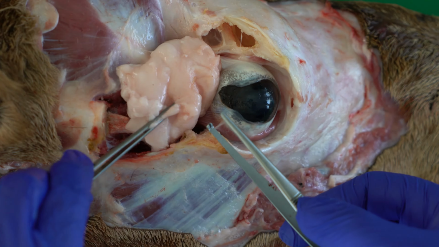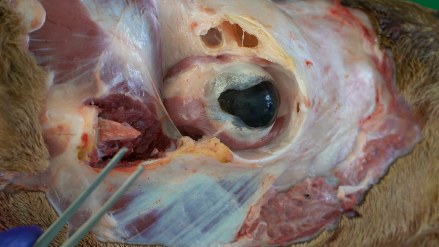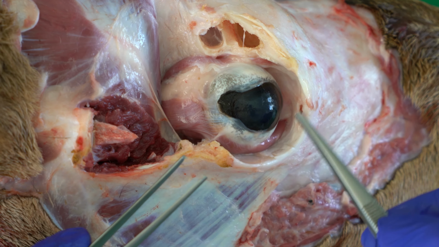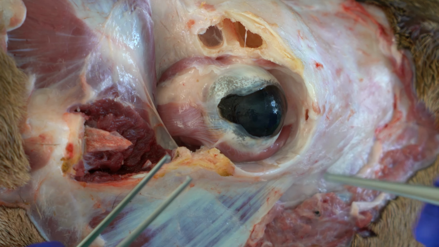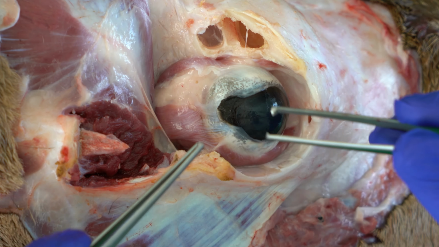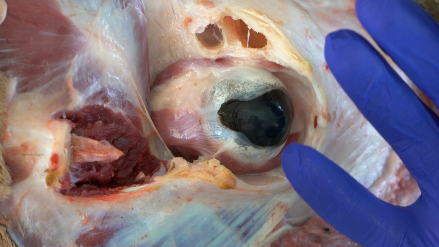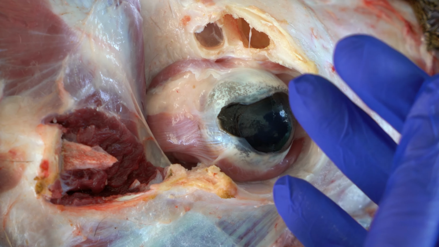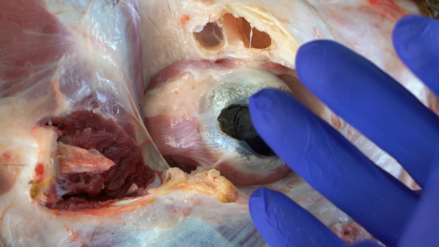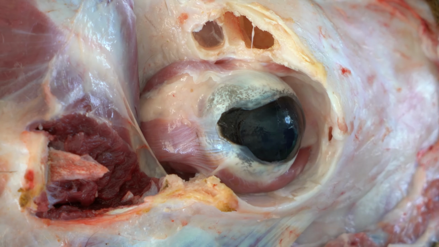As we said, we dissected the fat pad and removed it completely. We separated the eyeball from the surrounding structure and from the orbit, and we dissected the muscles of the eye. So in general, there are 7 muscles of the eye, 4 straight muscles. We have the lateral straight muscle, the medial straight muscle, the dorsal straight muscle, and the ventral straight muscle of the eye. I will show you these muscles.